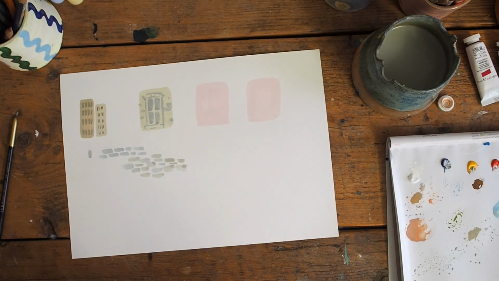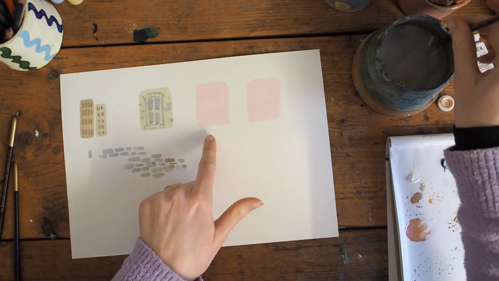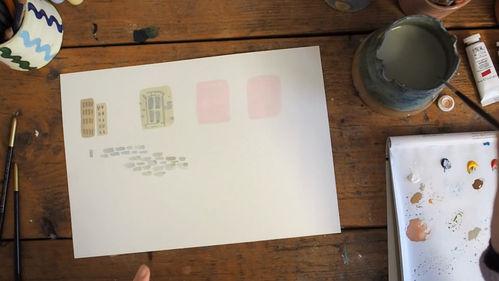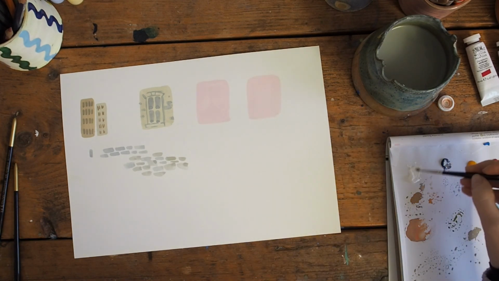And I've got a couple of pink squares here. So putting white lines on, you can do it with white paint. I never think it looks terribly successful. I'm going to do one with white lines and one with coloured lines for the windowsills and just see what works.